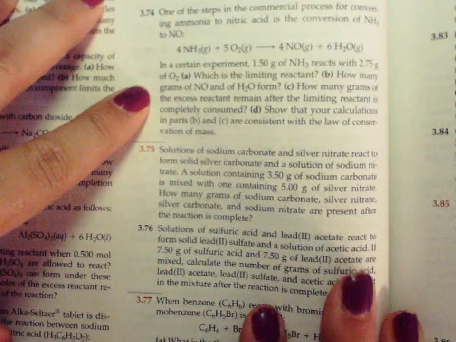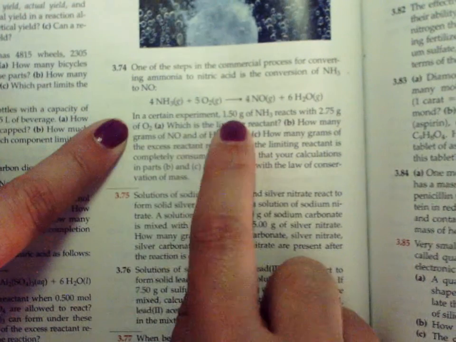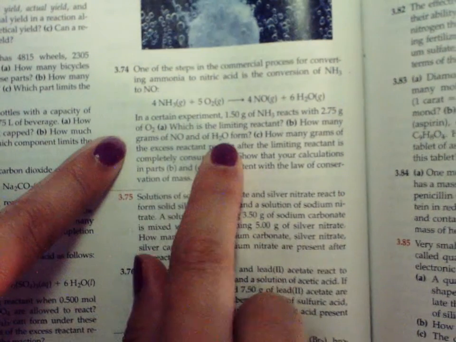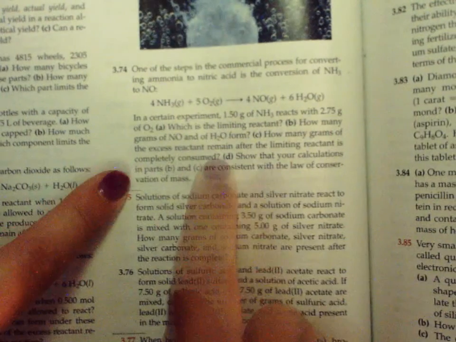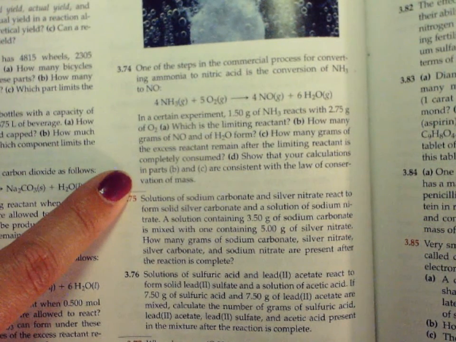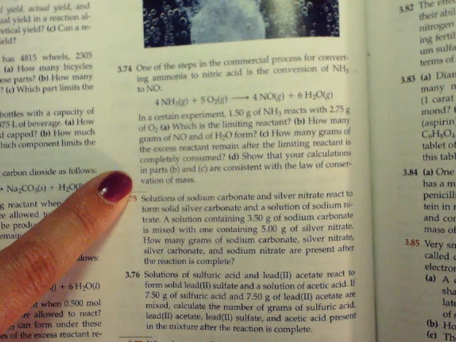So question 74, same thing, but now they gave us the luxury of A, B, C, and D marking things off for us. But it's the same relative concept here. They give you an equation, it's balanced. They ask if 1.50 grams of ammonia reacts with 2.75 grams of oxygen, what's the limiting reactant? How many grams of NO and H2O are formed? How many grams of excess reactant remain after the limiting reactant is completely consumed? And then in the final analysis, they want me to show that the calculations are consistent with the law of conservation of mass. Okay? We can answer every last one of those questions just with one chart.